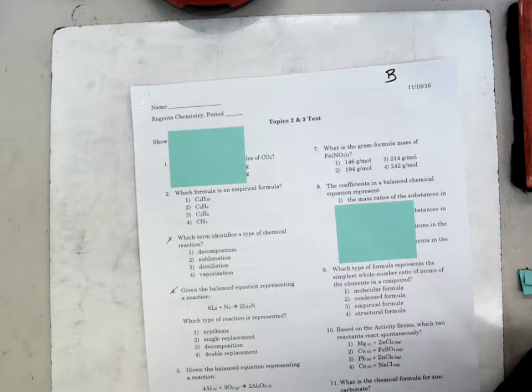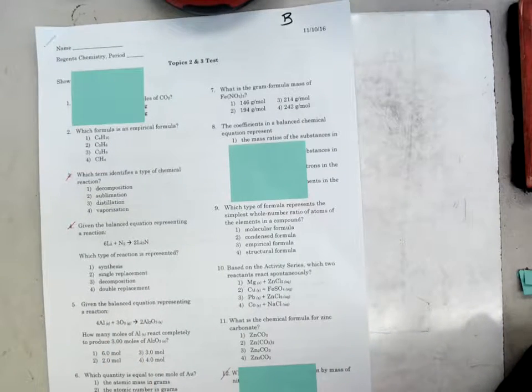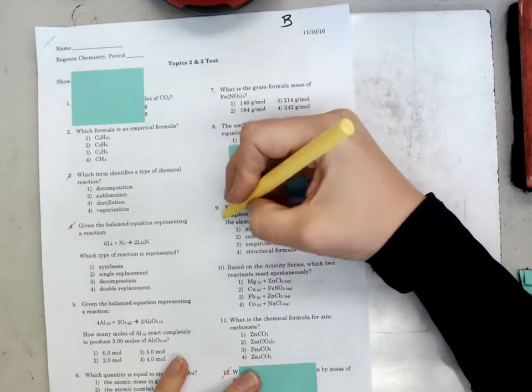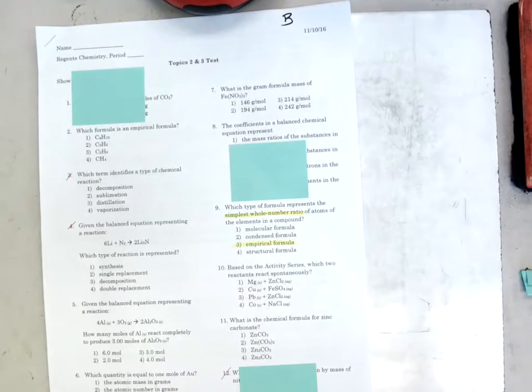First of all, let's just remember that thing about empirical formulas. Empirical formulas are simplified and so on. So number 9 on test B says which type of formula represents the simplest whole number ratio. That's got to be empirical formula.